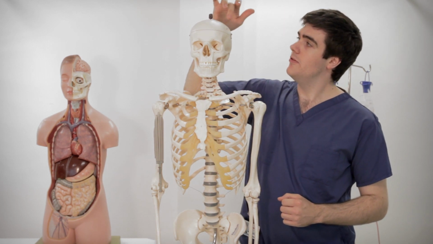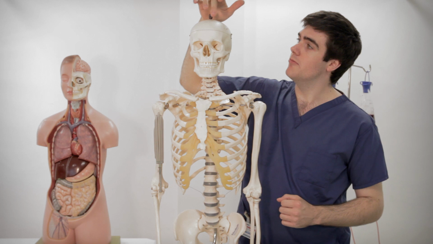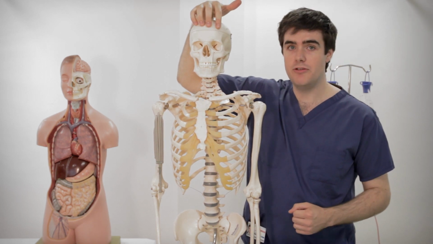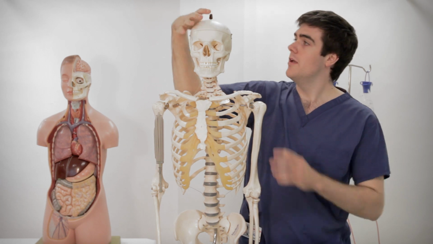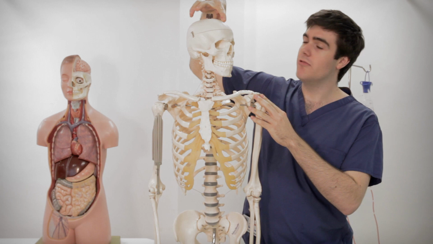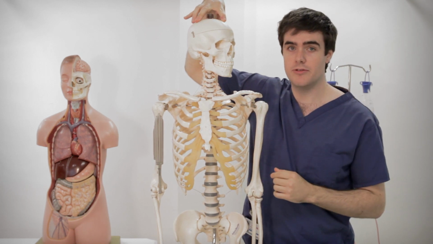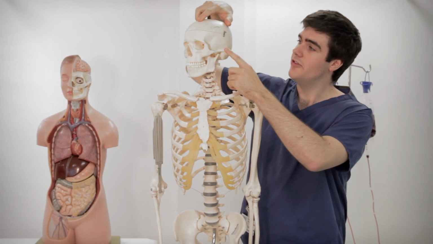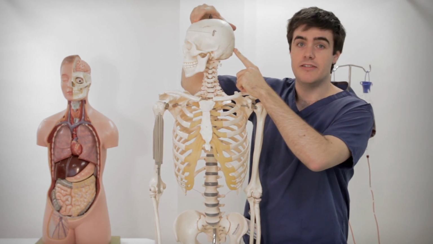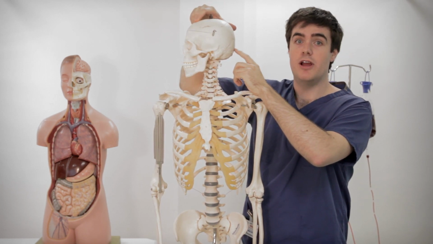Now, the different bones are named after the brain lobes that lie underneath them. So here at the front we have the frontal bone, which overlies the frontal lobe. On the side we have a left parietal bone and a right parietal bone overlying the parietal lobe. Underneath, just under your ear, there's the temporal bone, and right at the back is the occipital bone that overlies right at the back of your brain.